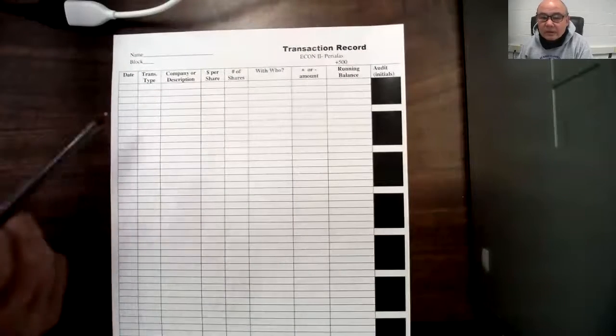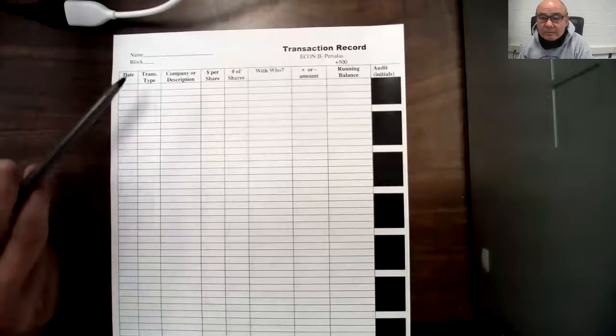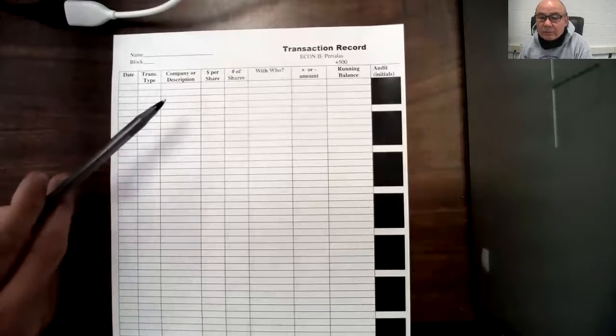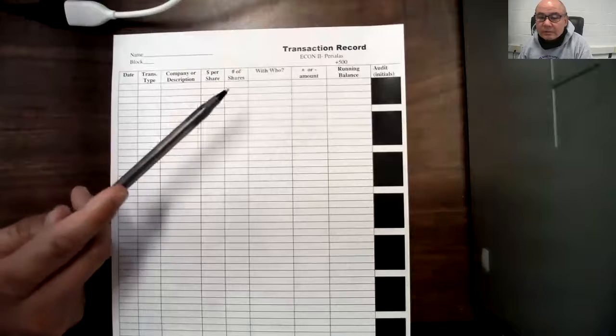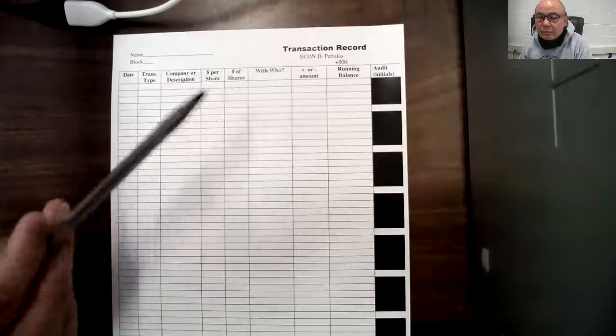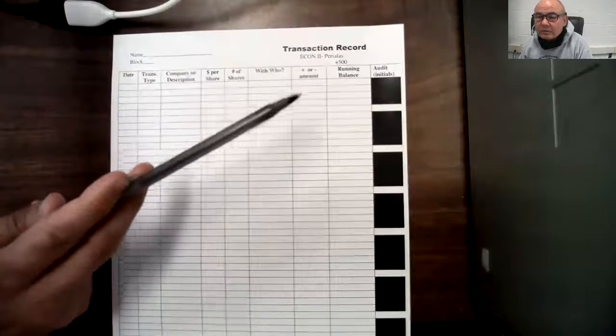What's important is you're going to see that there's lots of different columns here. The date column, transaction type, company or description, dollar per share, number of shares, with who, plus or minus the amount, running balance. So when you get your actual transaction record on IPO day, you're going to be filling this out and you're going to keep this thing the entire time that we're doing the PSJ.